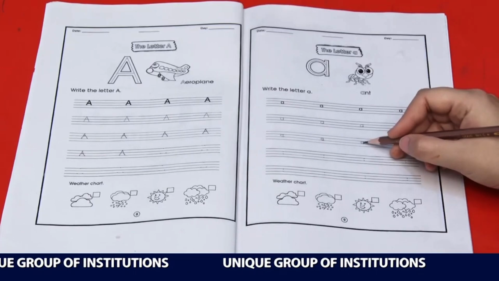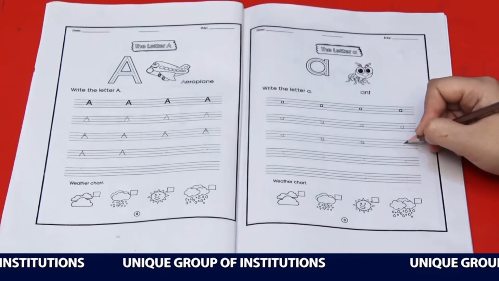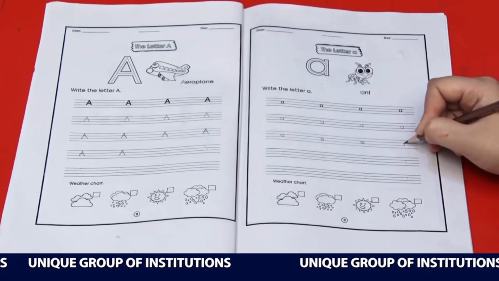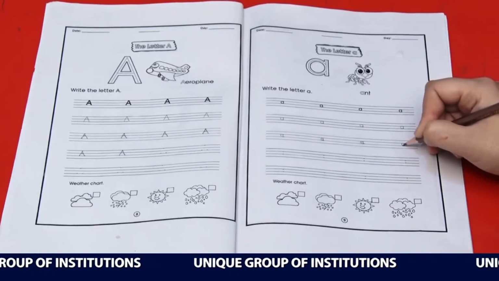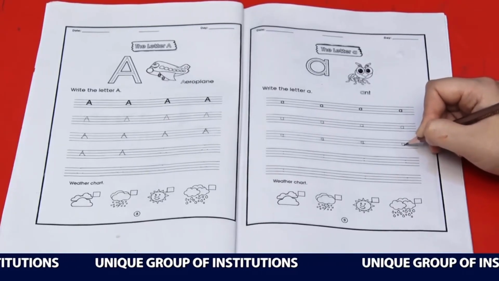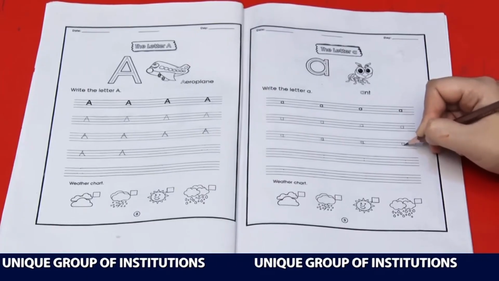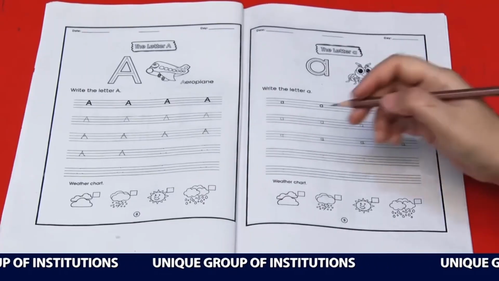This is small a. Write here again. Small standing line. Make a curve from this side. Go touch the line and then bring it a little forward. So this is small a. This is very nice and cute.